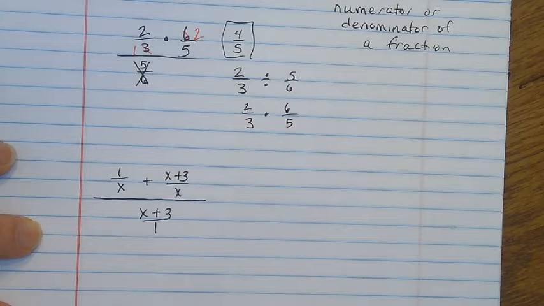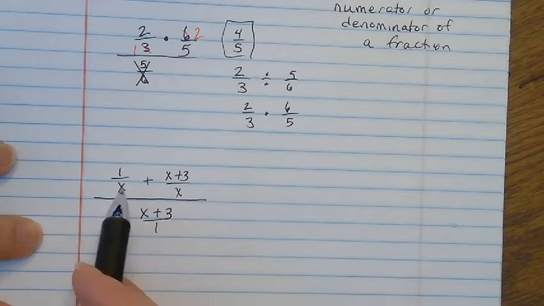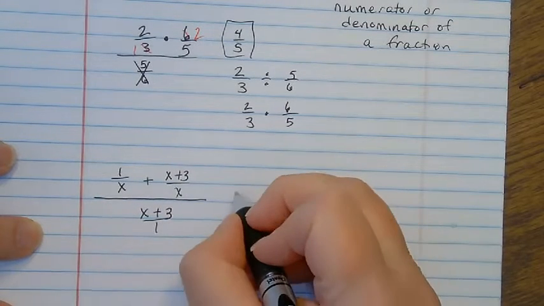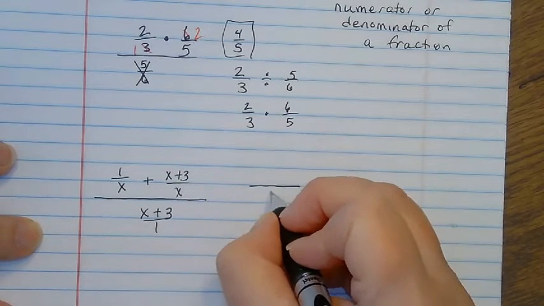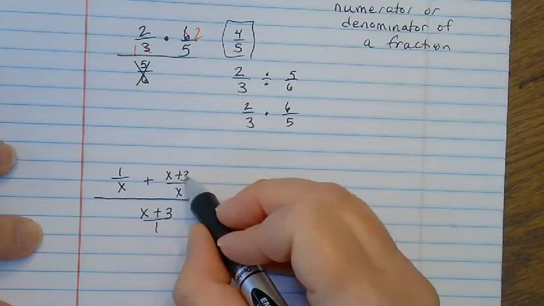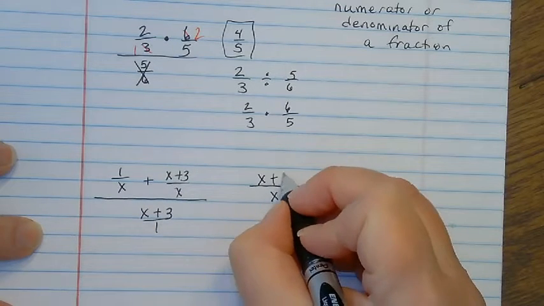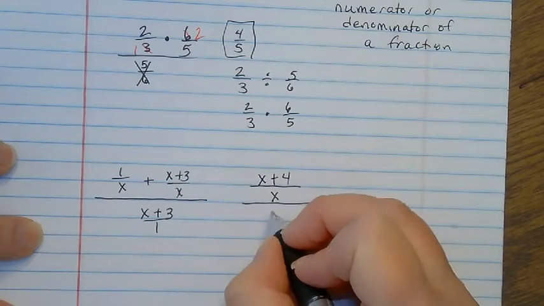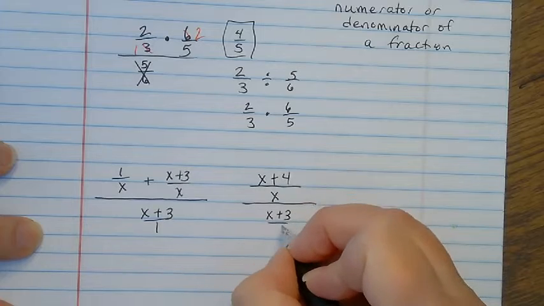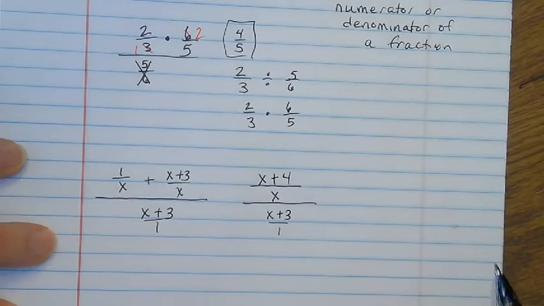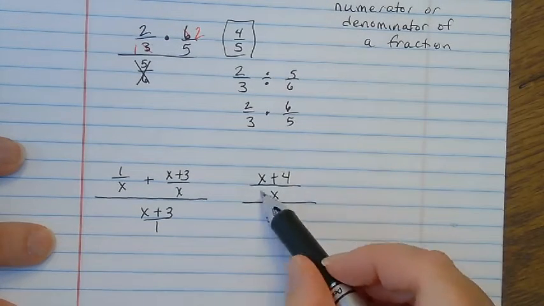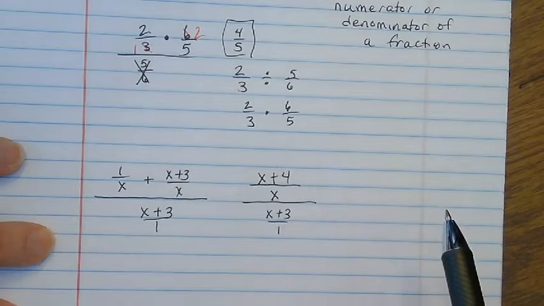So I'm going to start by putting those together, and I see that they already have a common denominator. So I'm going to write the common denominator x and put the top together, x plus 4 over x, plus 3 over 1. So I have a single fraction in the numerator and a single fraction in the denominator.